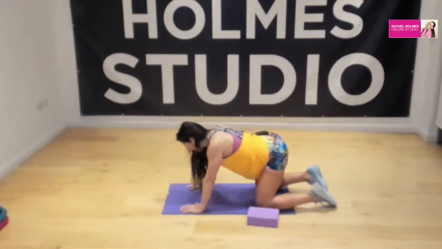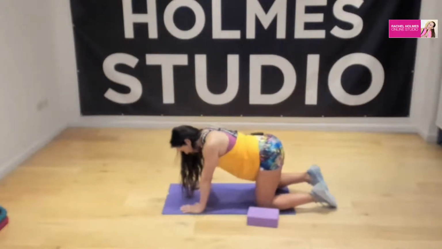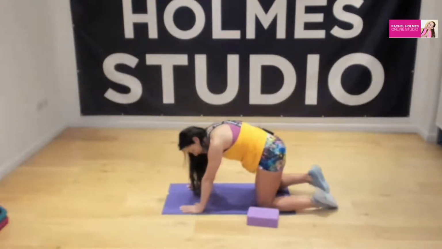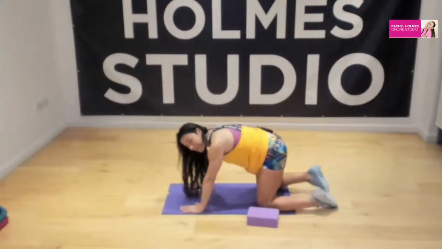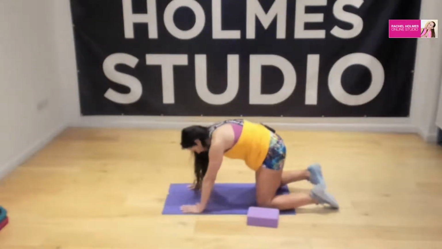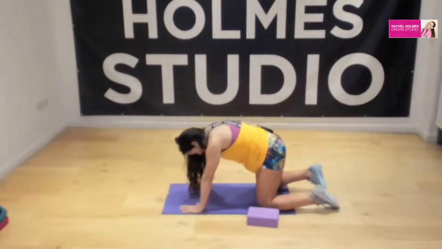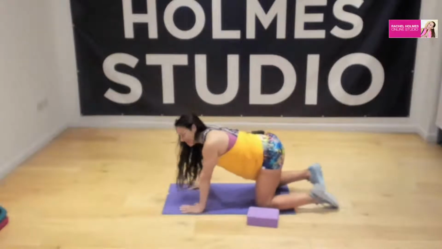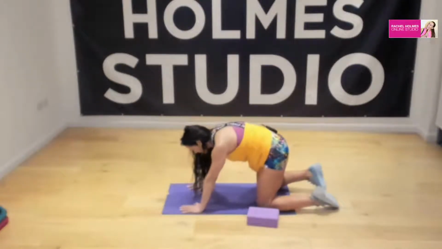Just let everything move. So maybe start the class today, if you're going to do a group X class, with some spinal mobility on all fours. Move through extension and flexion, come through into hip hitch, there you go, good morning, and then do your circles as well, circle round.